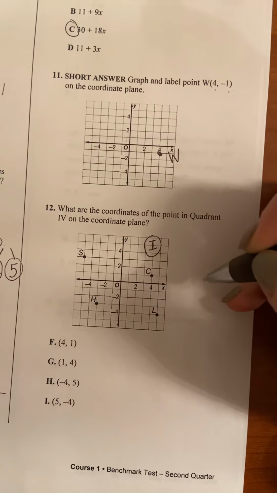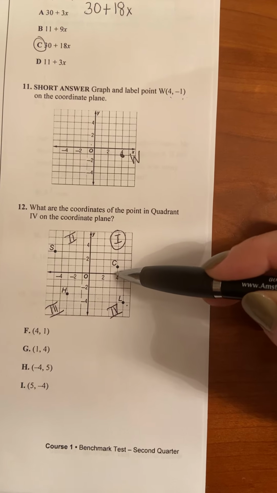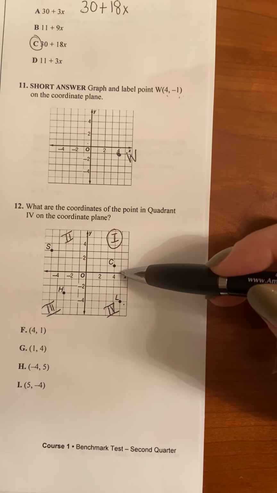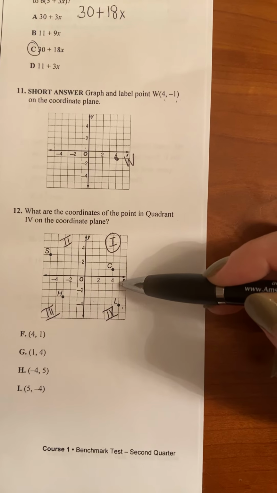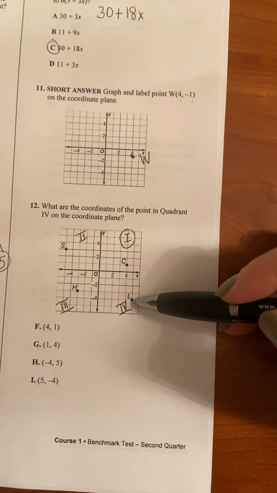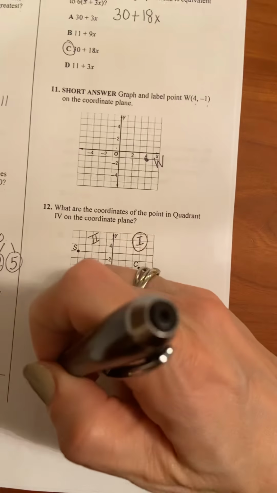So again, find the x value first, move across, you go over, and it looks like here they're counting by 2s, so this must be 3 in between. So each box on this coordinate plane is 1. We're counting by 1s. So after 4, this would be 5, and then down to -4. So the coordinates are (5, -4).